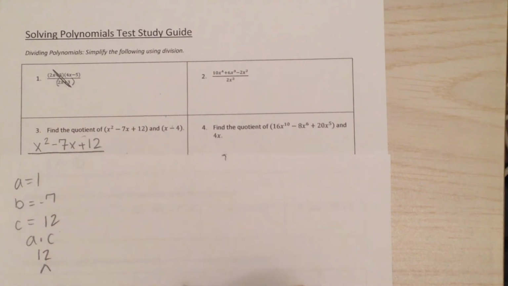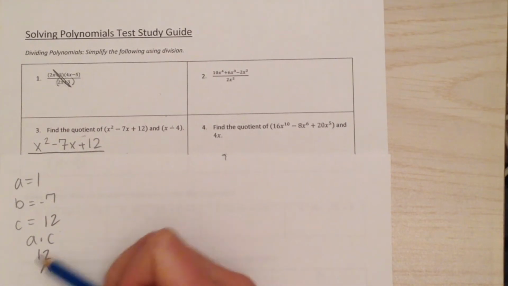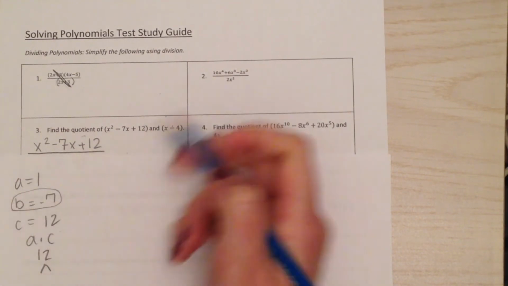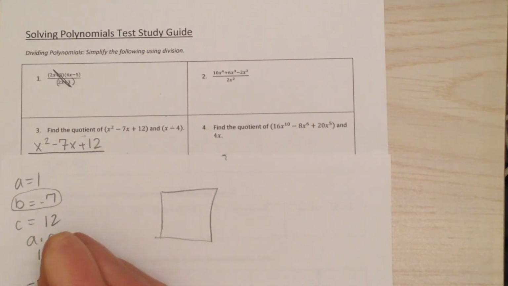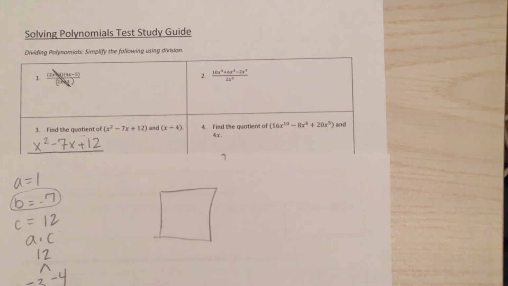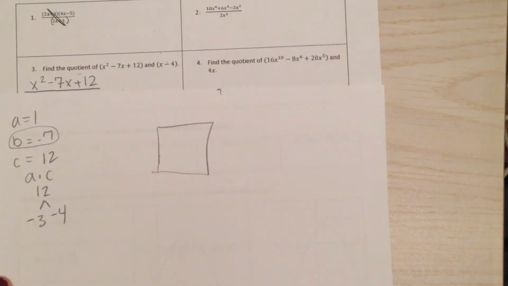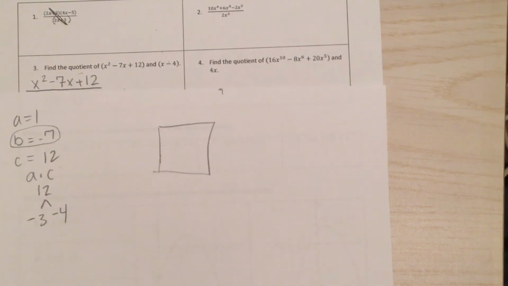And then I'm going to break that apart again, looking for two things that multiply to 12, but add to this -7. So thinking of them, I get -3 and -4. I knew they both had to be negative, so that they multiply to a positive but add to a negative.